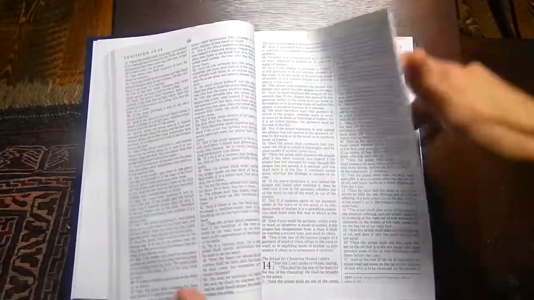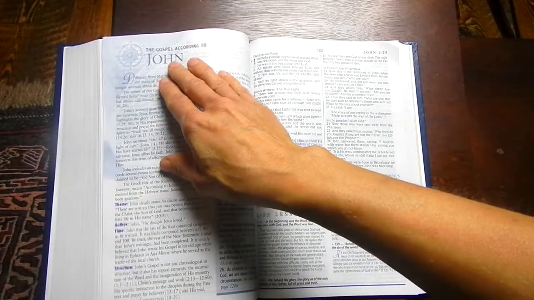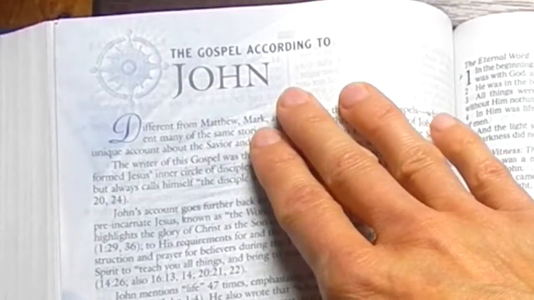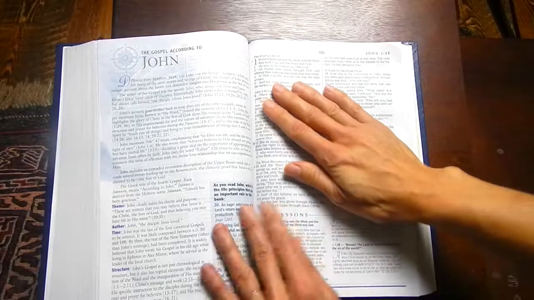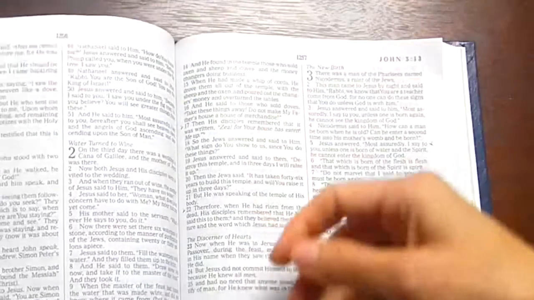Jump to the page number of the book of John that your table of contents for your Bible directs you to. I'll meet you there. Here we are in the book of John. Chapters are the large numbers shown here, and we are looking for chapter 3.